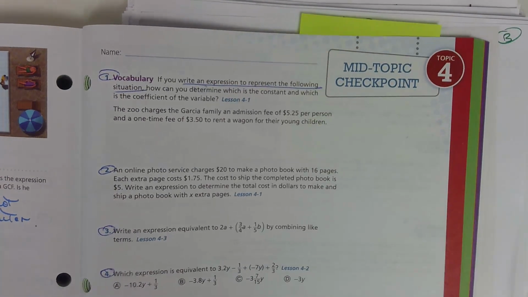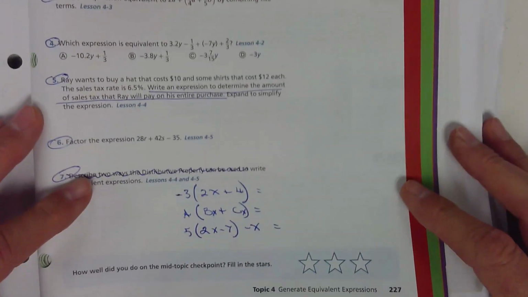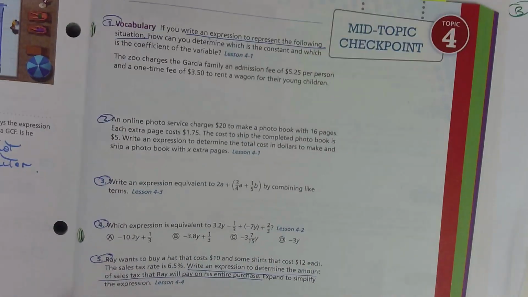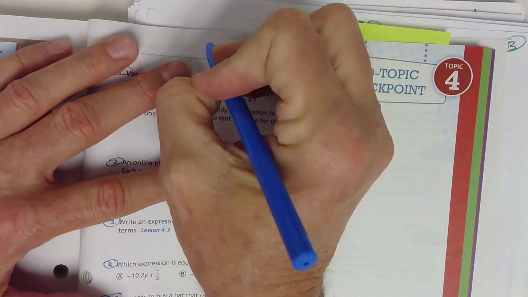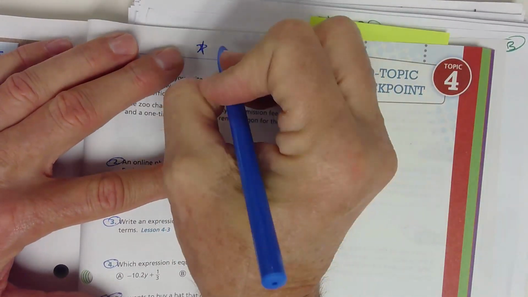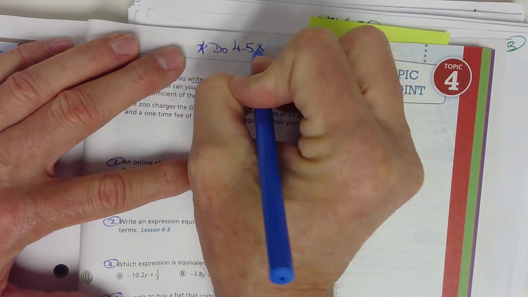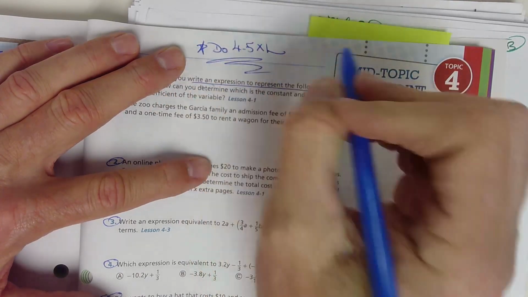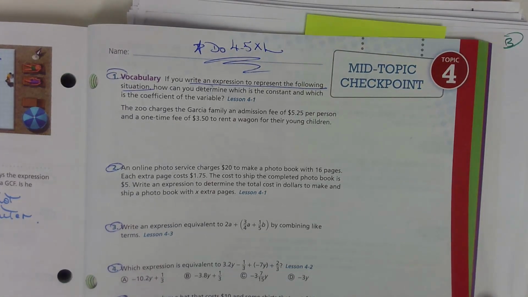Okay, 7th grade mid-topic checkpoint, page 227 for those that are absent. And actually, before I do anything else, I'm going to put a little star here, and I'm going to write down do 4-5XL. And if it's not already up in the Google Classroom, it will be as soon as I'm done with this video.